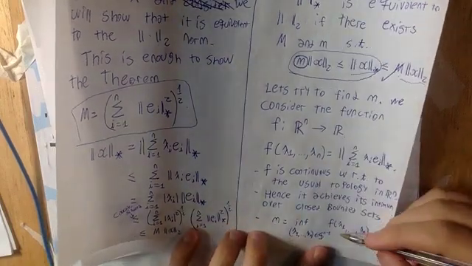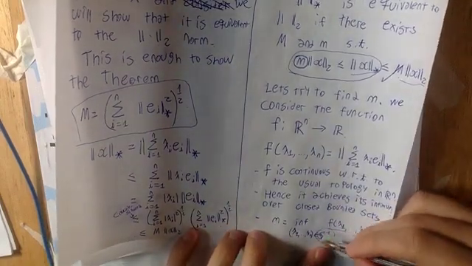And this is exactly why we were taking the infimum of this function over S^{n-1}.